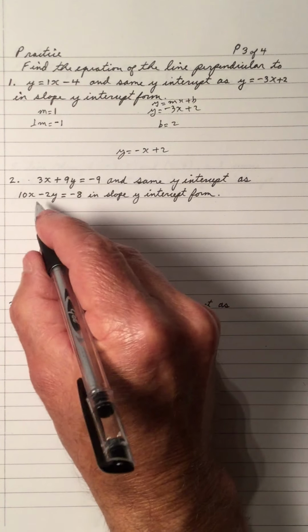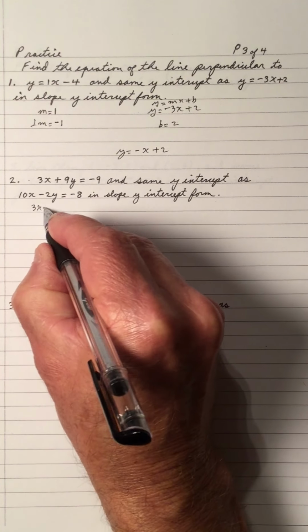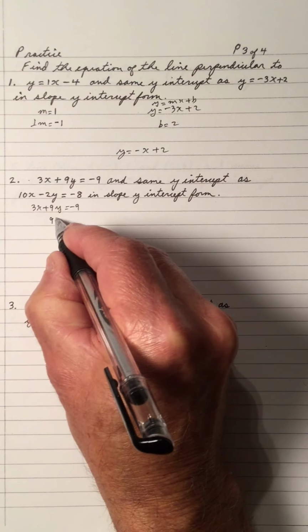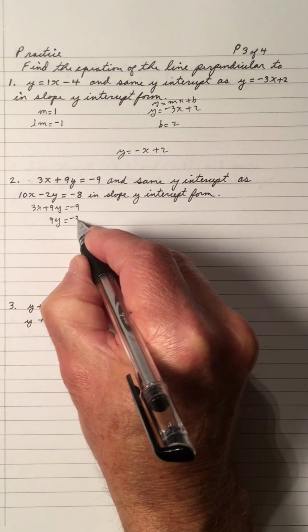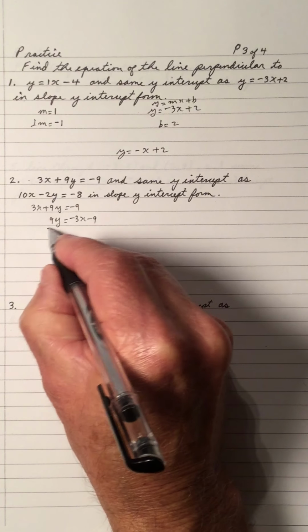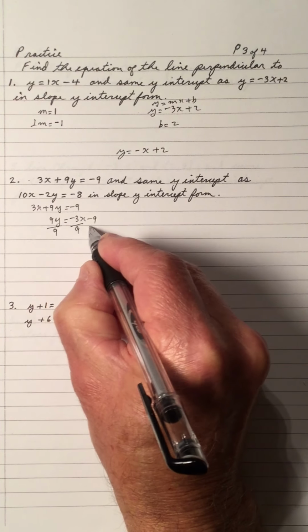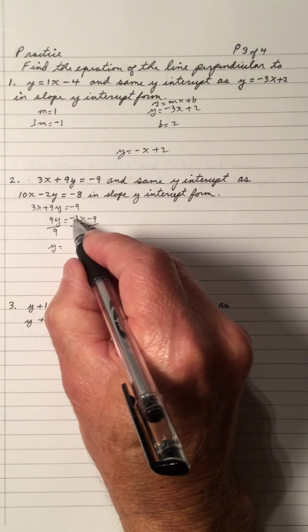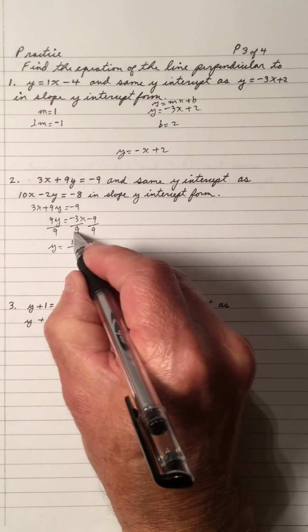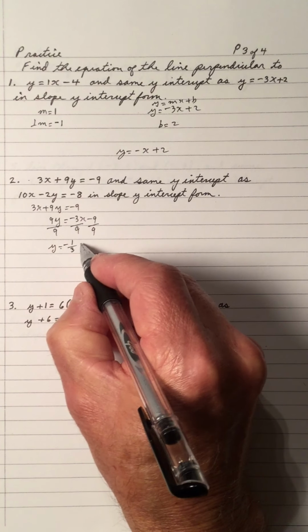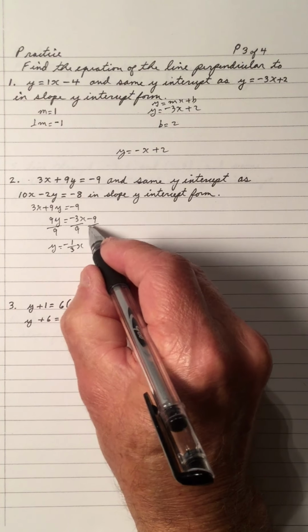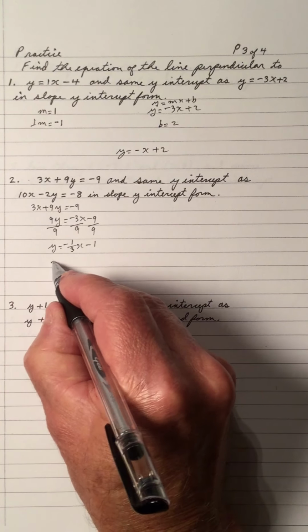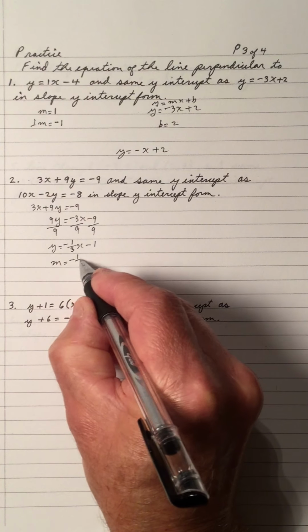Perpendicular to this one means, let's take this equation and solve it for y. 9y equals negative 3x minus 9. Divide by 9, divide by 9. y equals, 3 into 3 goes once, 3 into 9 goes 3. So that's negative 1/3 x. Negative divided by positive is negative. So the slope of this line is negative 1/3.